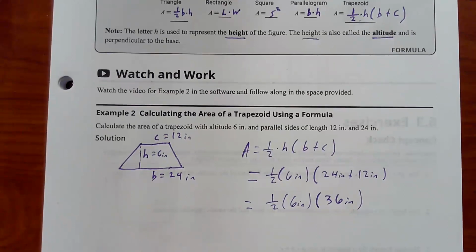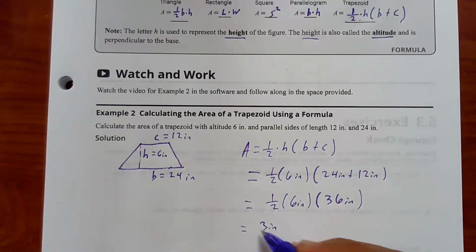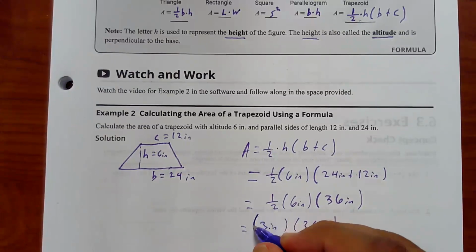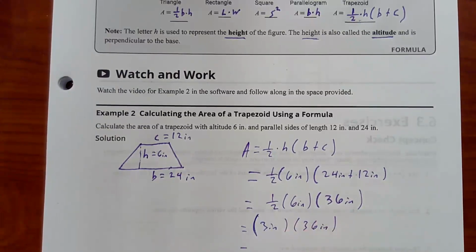Well, at this point, we have nothing but multiplication. You have a half times 6 times 36. So you can do it in any order you want, right? Multiplication allows you to multiply whatever you want. So you could do half of 6. What is half of 6? So now we can just do 3 times 36. That's a little easier, right? What's 3 times 36?